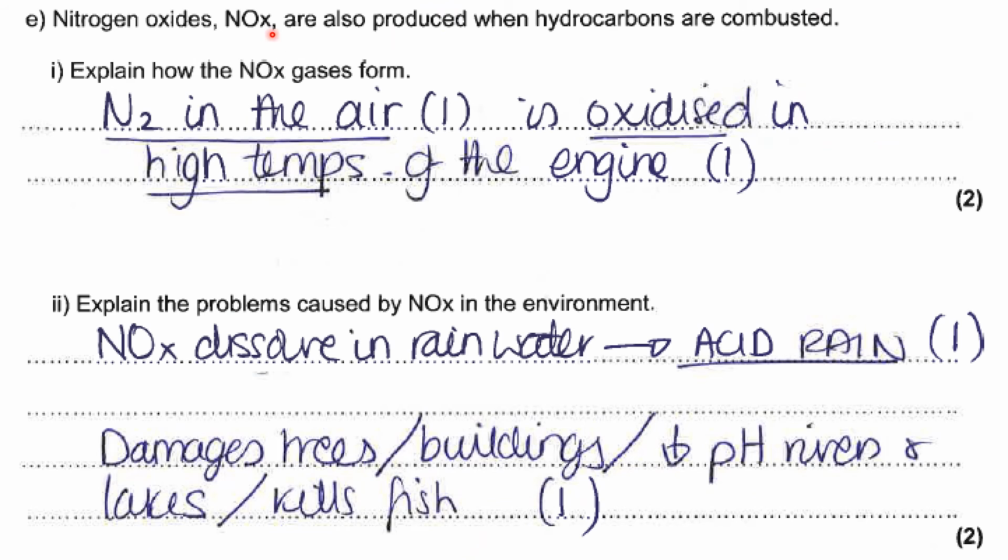Now, nitrogen oxides are produced when the nitrogen and the oxygen are already in the air. The engine offers the high temperatures, or the activation energy, to cause these two to react with each other. So those are your 2 marks. Your oxides of nitrogen can then go on to dissolve in rainwater to cause acid rain. You get 1 mark for that.